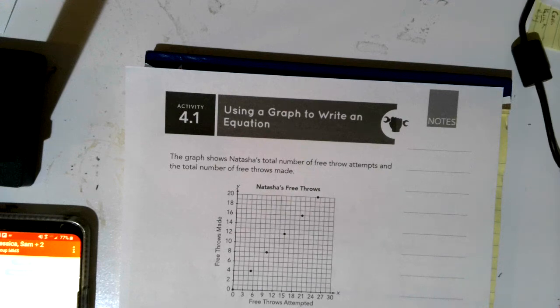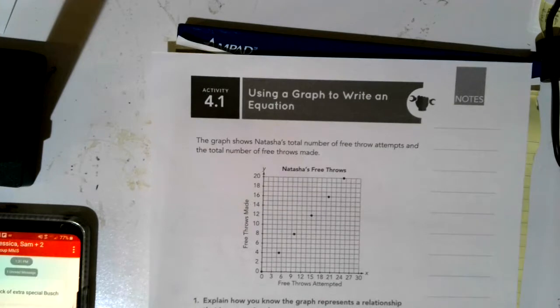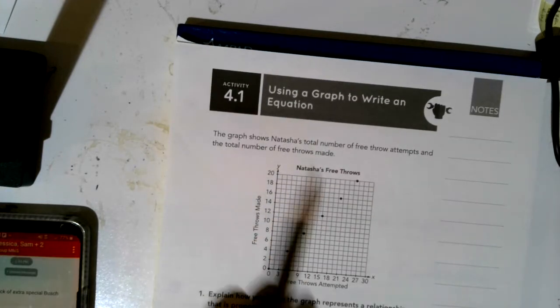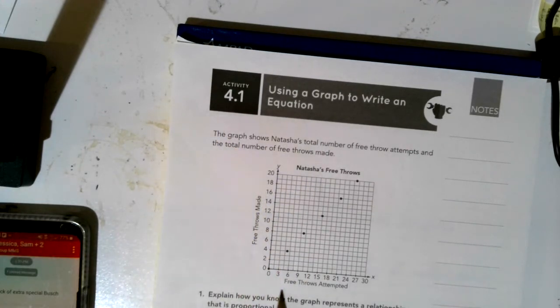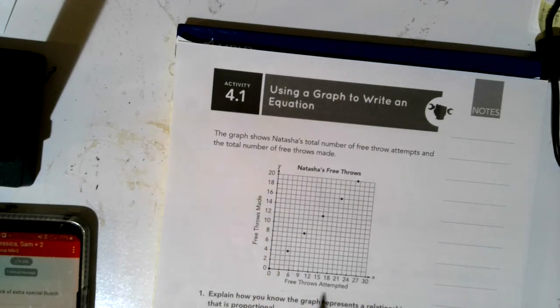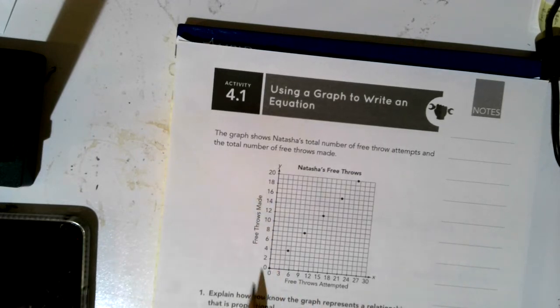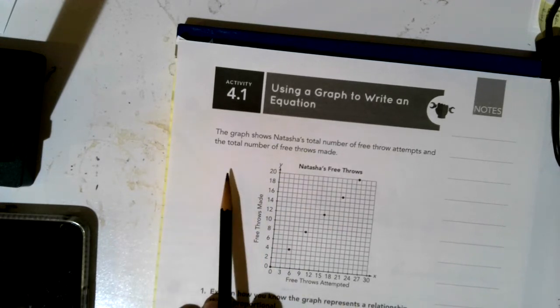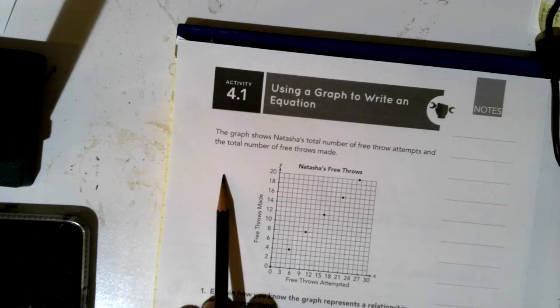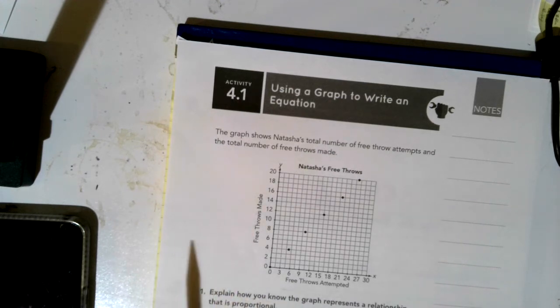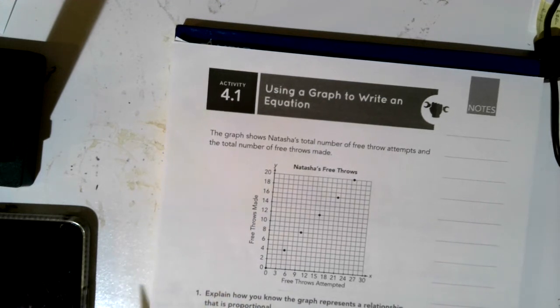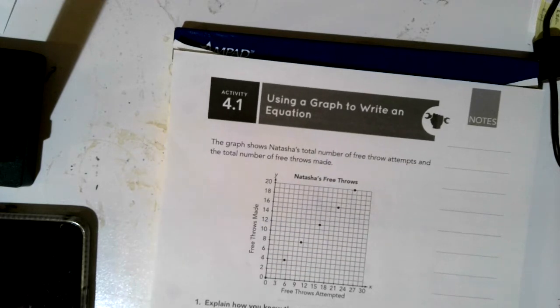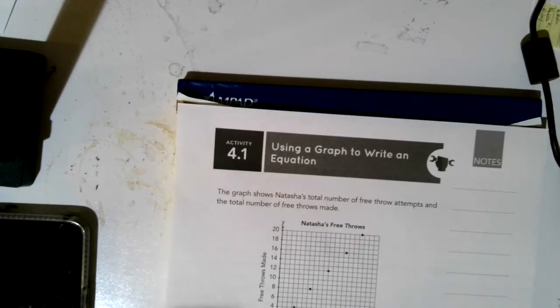Everybody, we're moving on to our second activity for Wednesday, activity 4.1. We've got Natasha's free throws, and the x-axis is how many she takes, free throws attempted. It makes sense that this would be the independent variable, and the number made the dependent. The number that you're going to make is dependent on how many you take. The graph shows her total number of attempts and free throws made. Explain how this graph represents a proportional relationship.